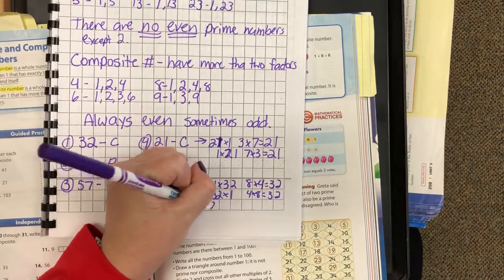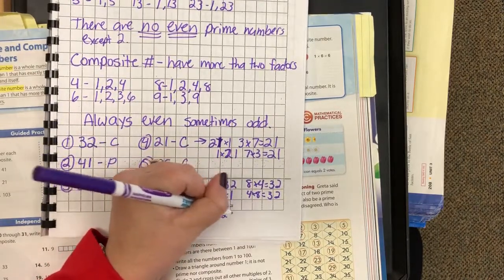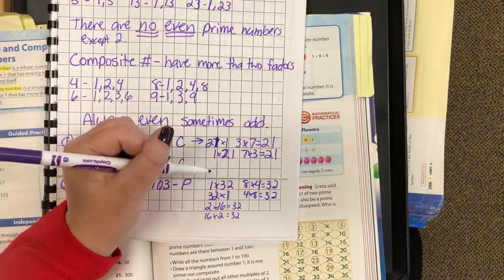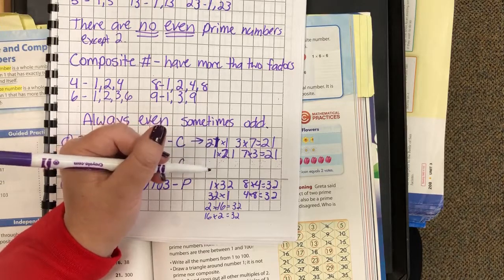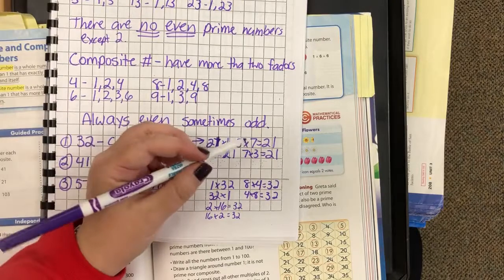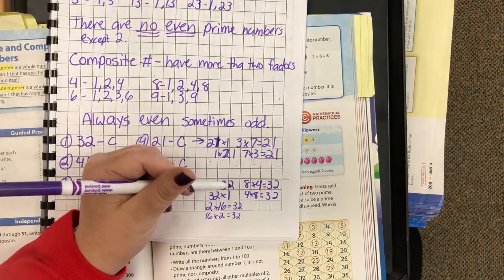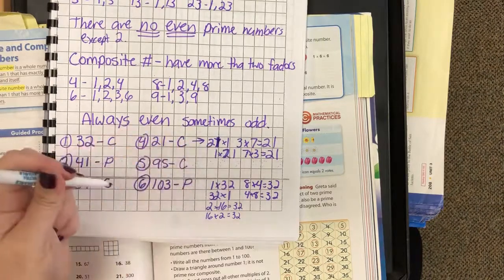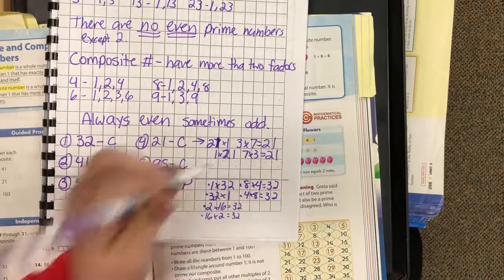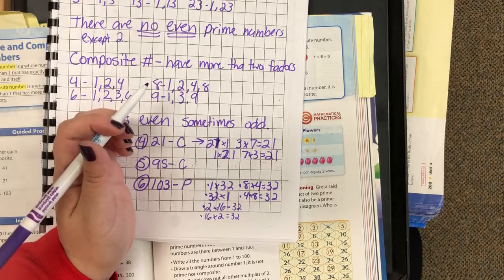Okay, so 2 times 16, and 16 times 2. Anything else? There's no more. We got them all. So, how many groups can I make? 1, 2, 3, 4, 5, 6. Because I always flip my sentences.